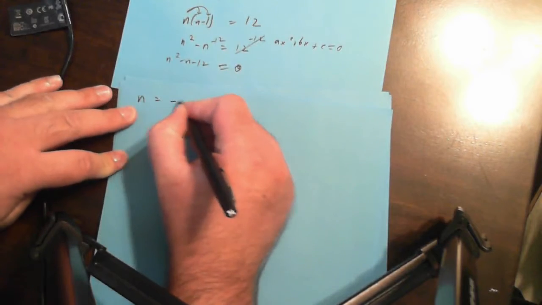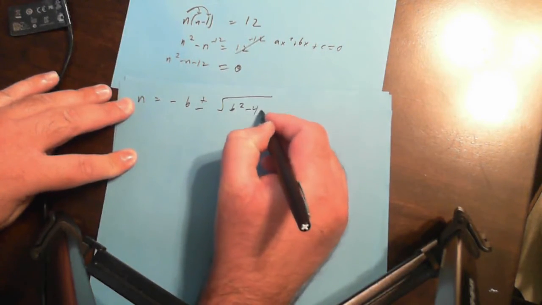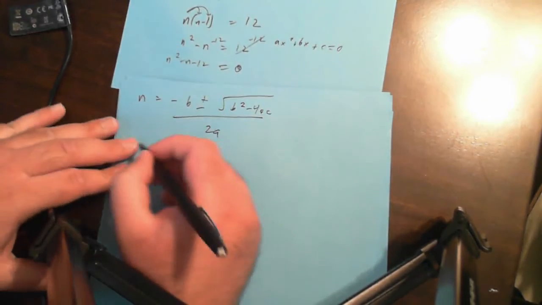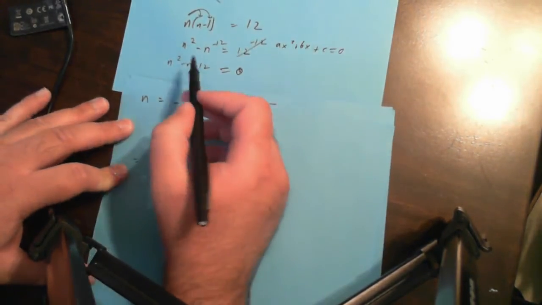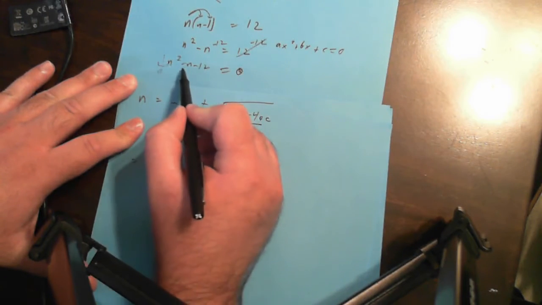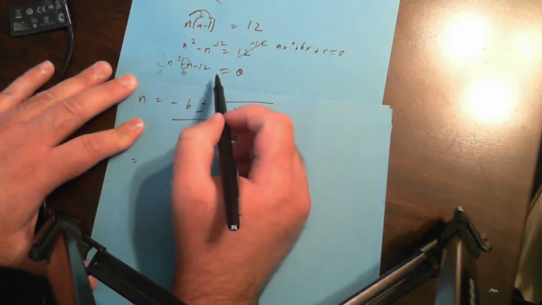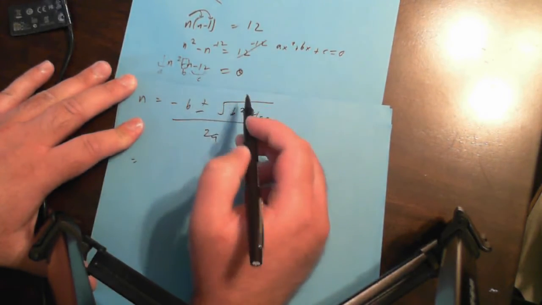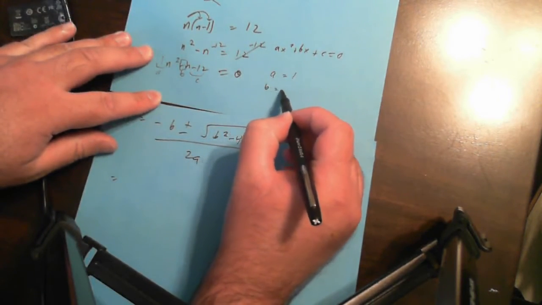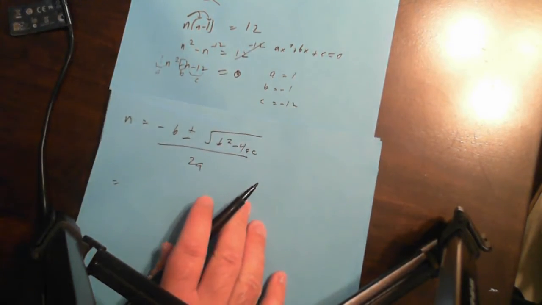So the quadratic formula will look like this: negative b plus or minus the square root of b squared minus 4ac, over 2a. Now, my a coefficient right here is 1. My b coefficient right here is negative 1. And my c is negative 12. So a is 1, b is negative 1, c is negative 12.